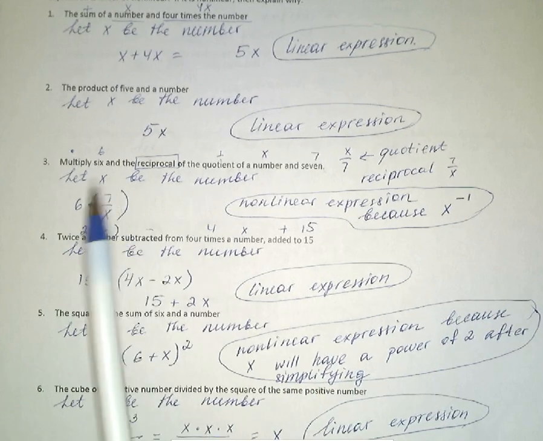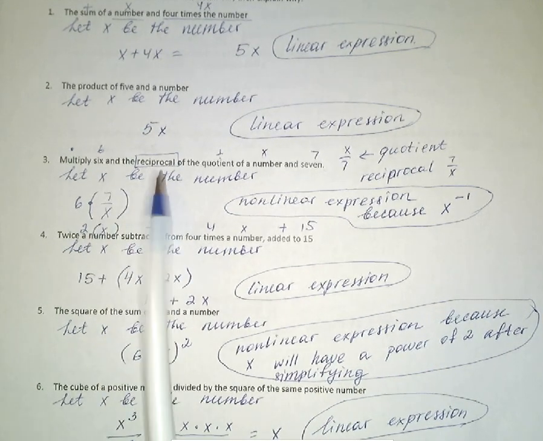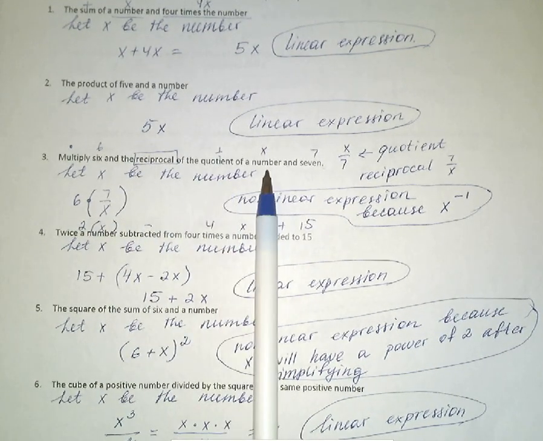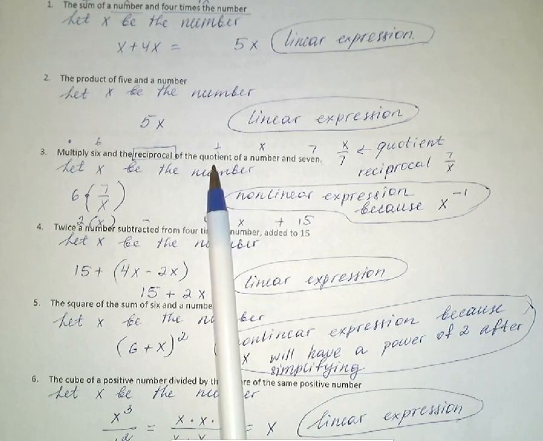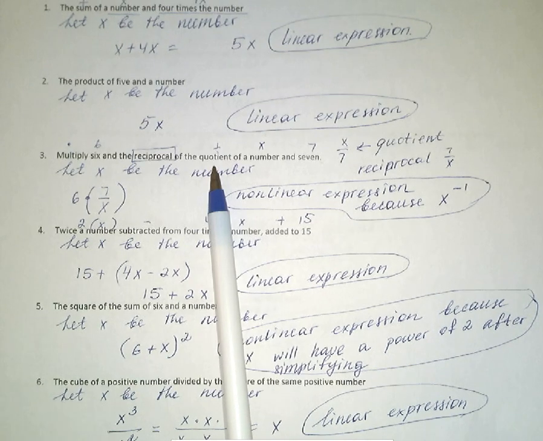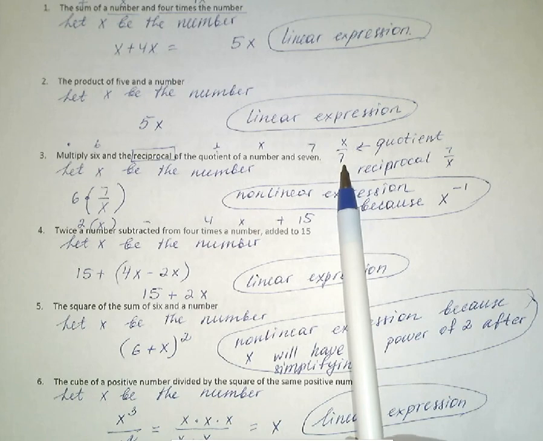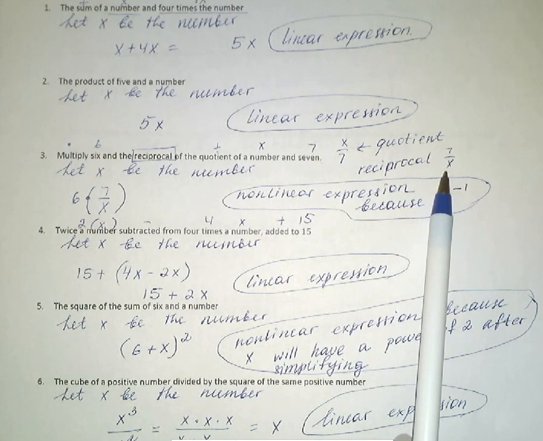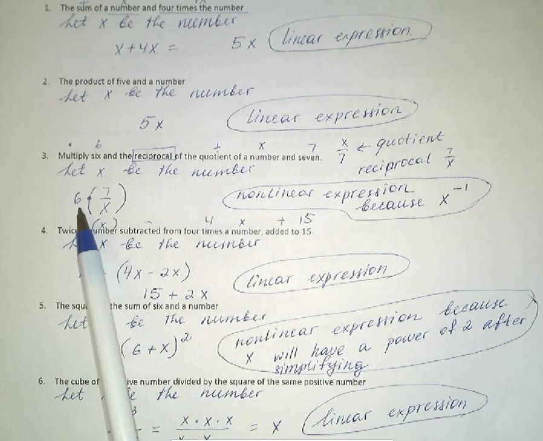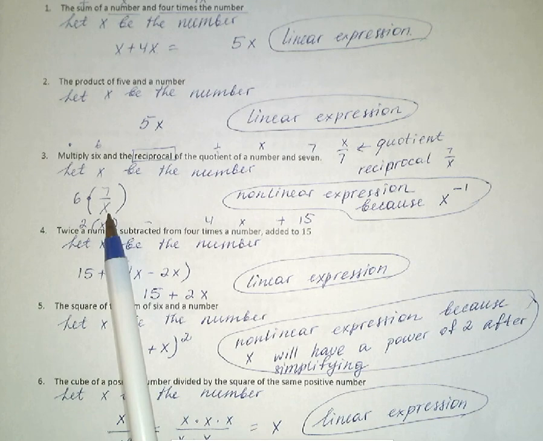Number three, multiply 6 and the reciprocal of the quotient of a number and 7. Quotient is the answer to a division problem. So you are dividing x and 7. So that looks like this, x divided by 7. The reciprocal is going to be the flipped fraction. So that will be 7 divided by x. Now you're multiplying 6, and that looks like 6 times 7 over x.